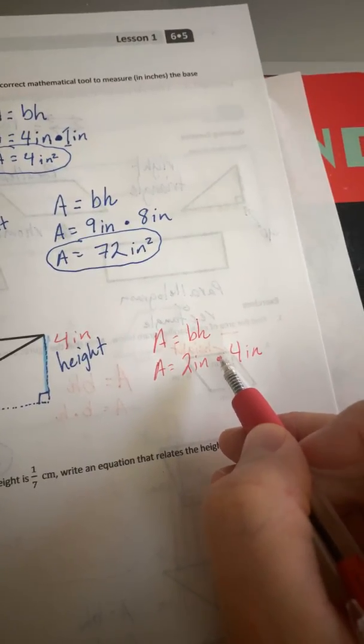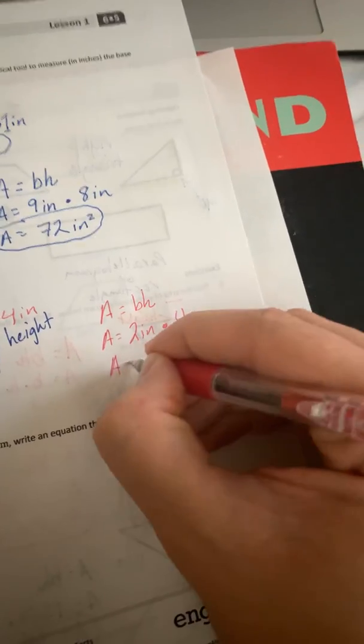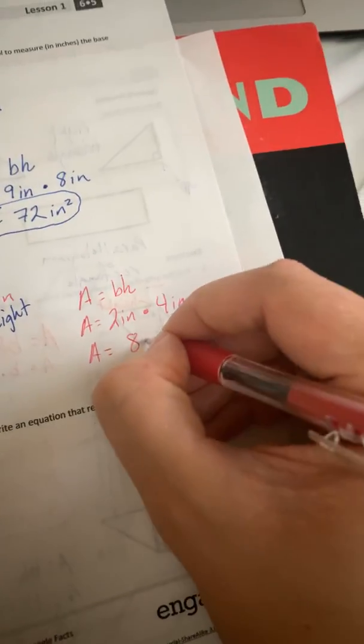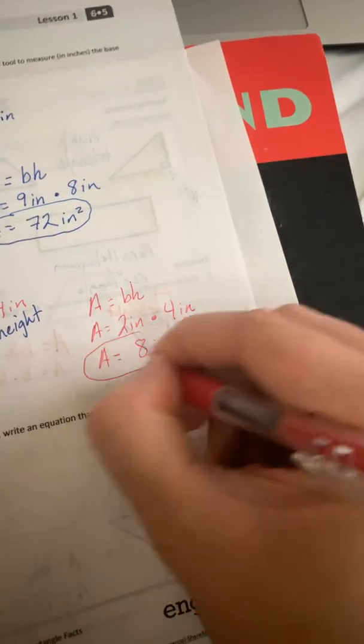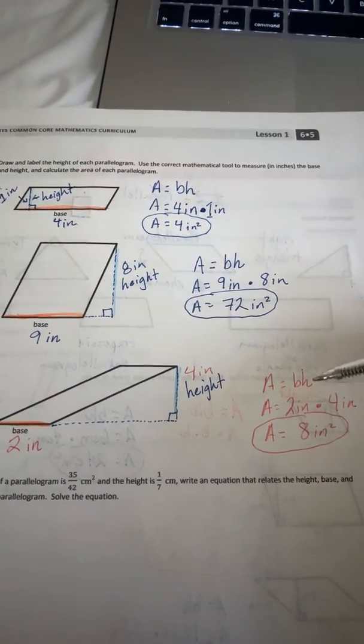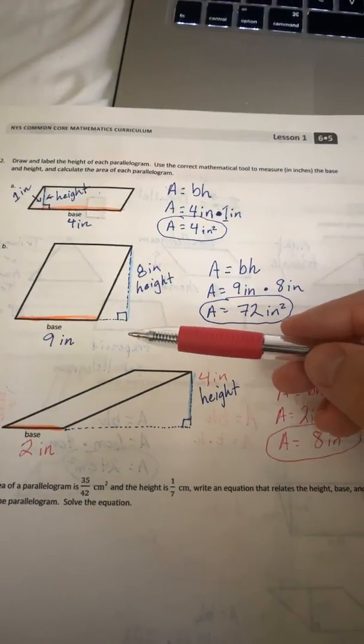Now we can multiply, right? That's the operation going on right there, multiplication. Now we can multiply. And 2 times 4 is 8. Inches times inches equals inches squared. And that's your area for this parallelogram. So this is the proper form of how to find the area of these parallelograms.